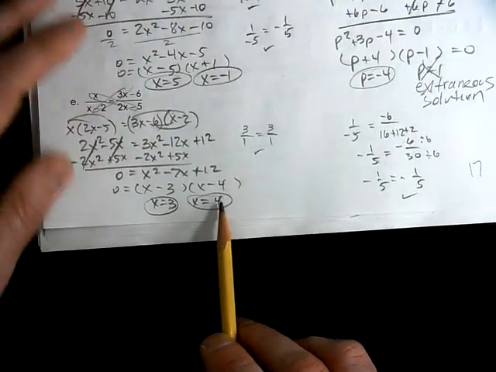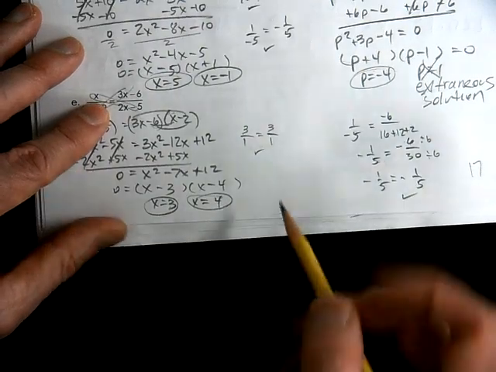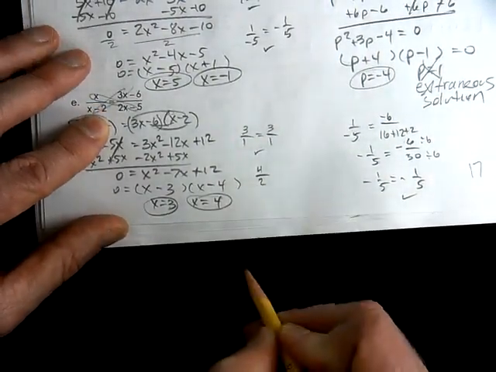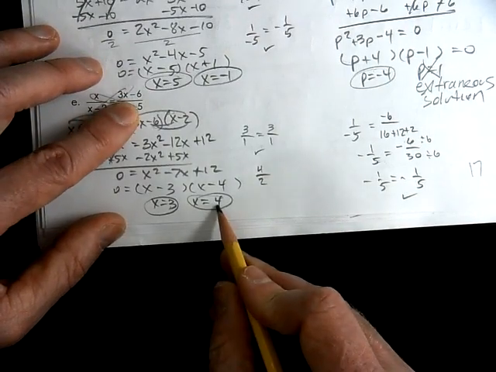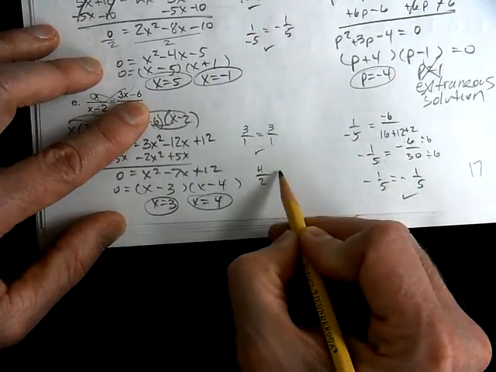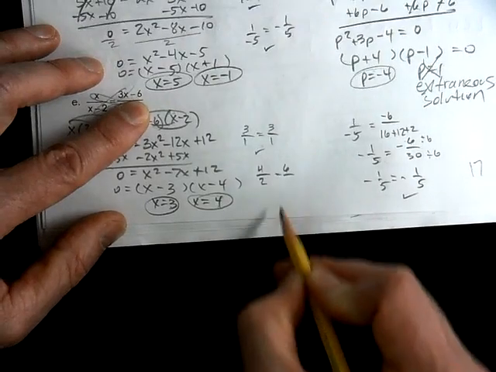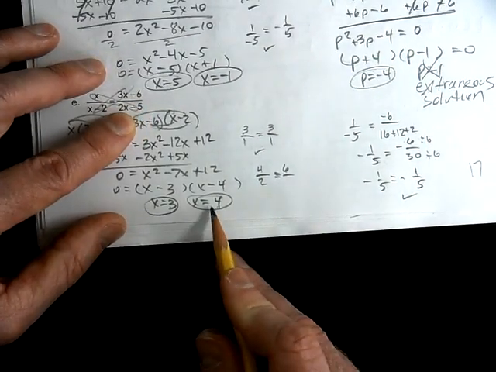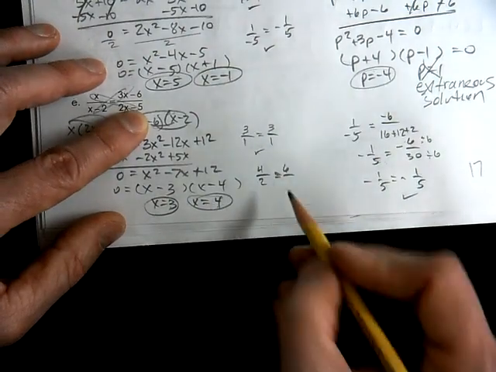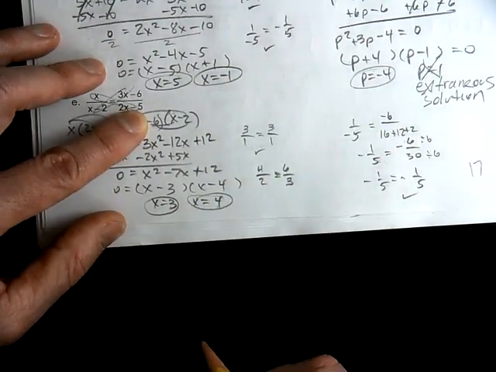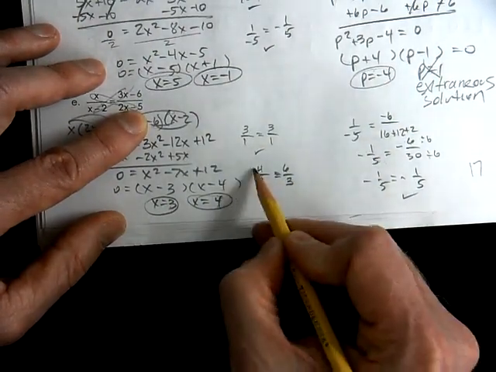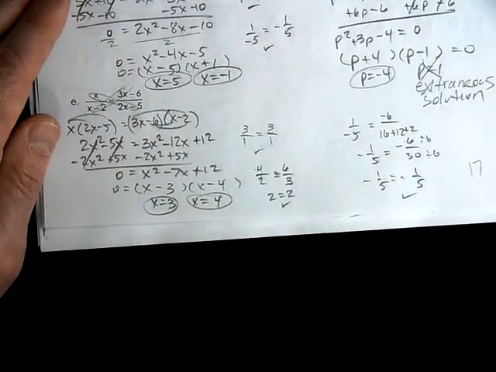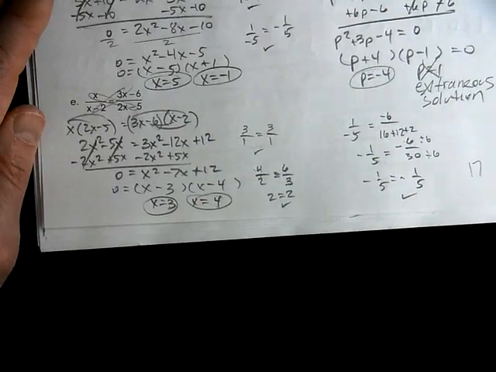And if you want to check the 4 also, you got to redo it. 4 is the top number. 4 minus 2 is 2. Plug in a 4, which is 12 minus 6, which is 6. And 2 times 4, which is 8. Minus 5, which is 3. And they both reduce to 2. You can check your work to be sure you've done it right.